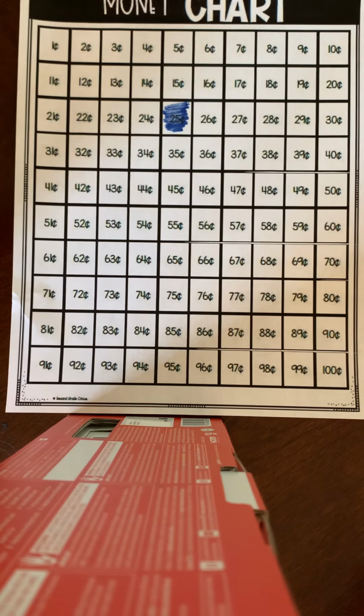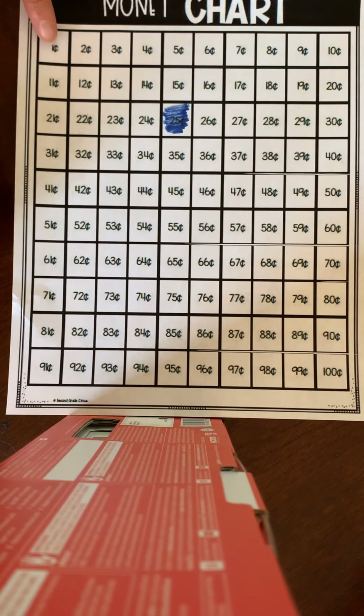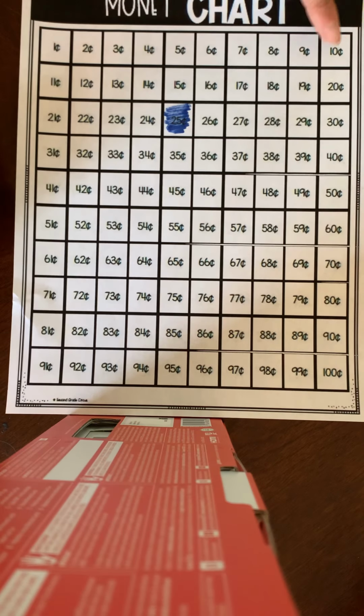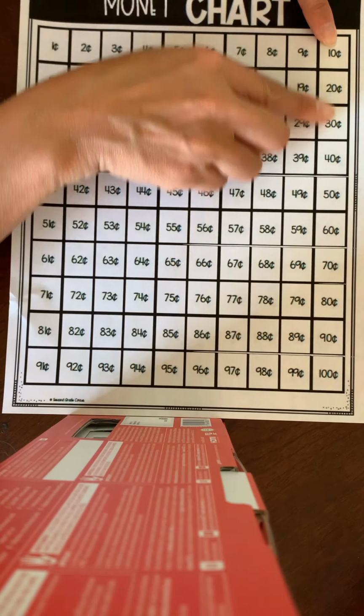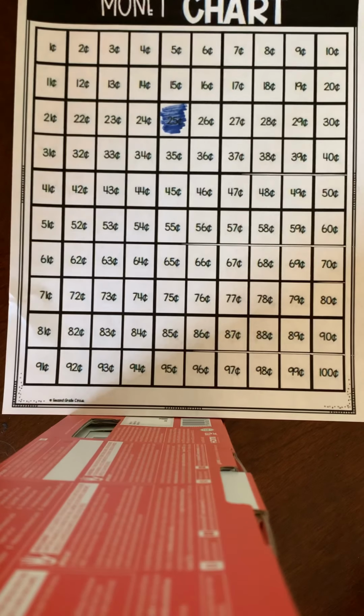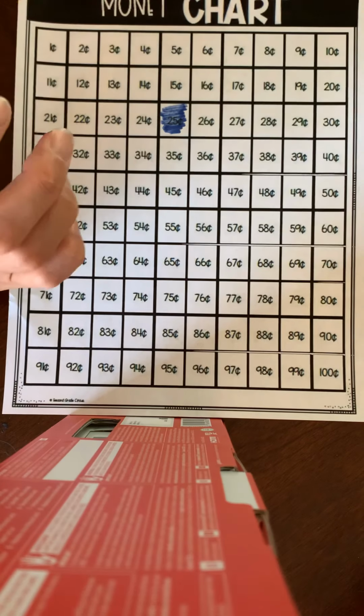So that's how I'd use it. You know, doing like coins. You could use it for 5s. You could use it for your pennies, and you could also use it for your dimes. Remember, dimes just go down this right-hand column. Super easy way to use that for counting coins.